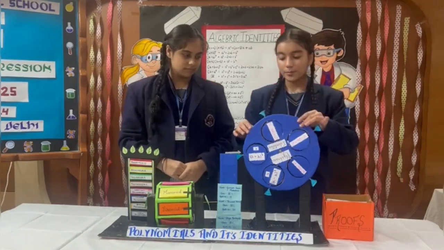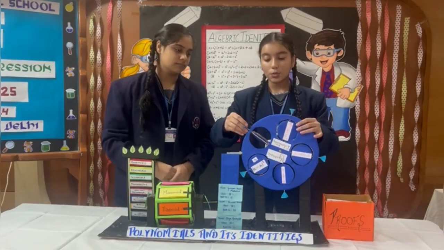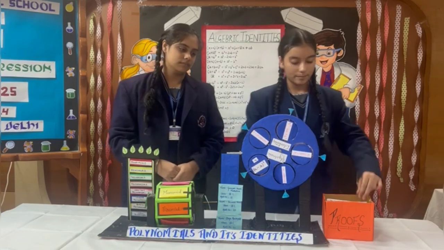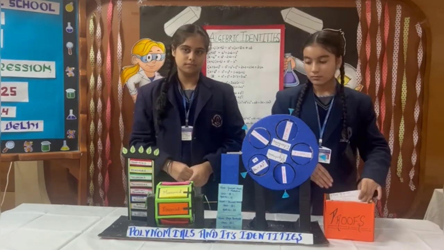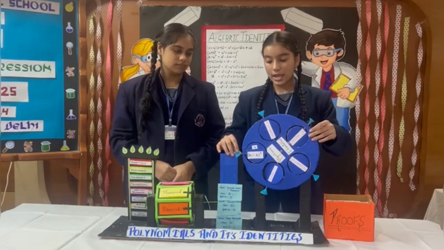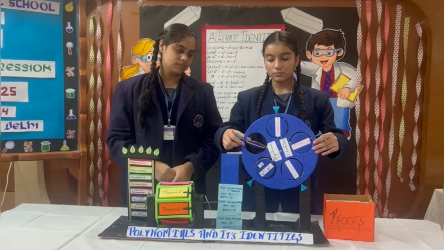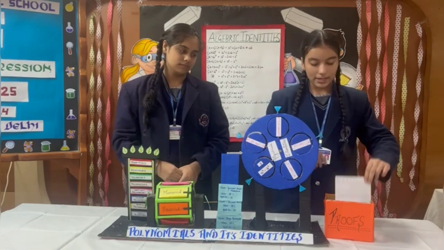Now the third is (a plus b) whole cube, and here is its proof. Now the fourth is (a minus b) whole cube, and here is its proof.